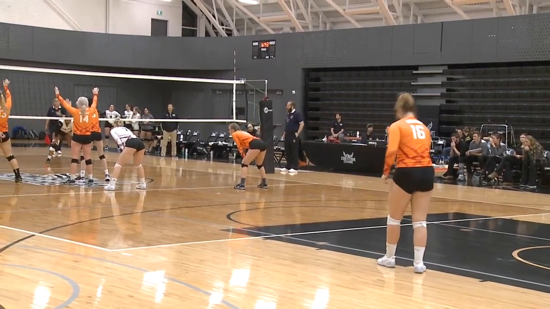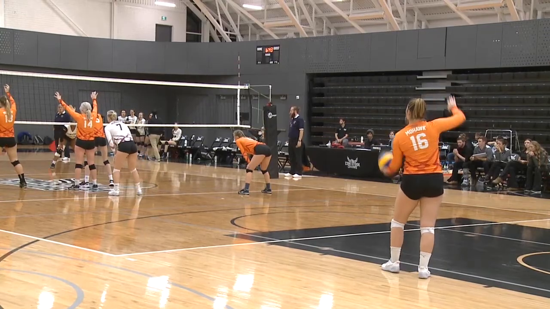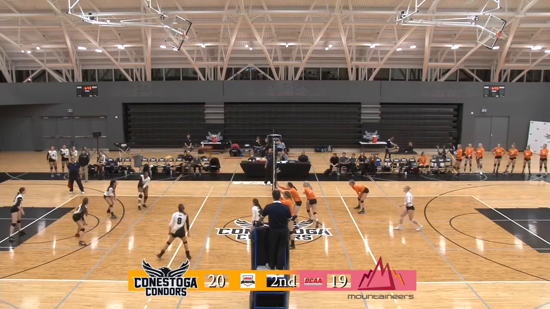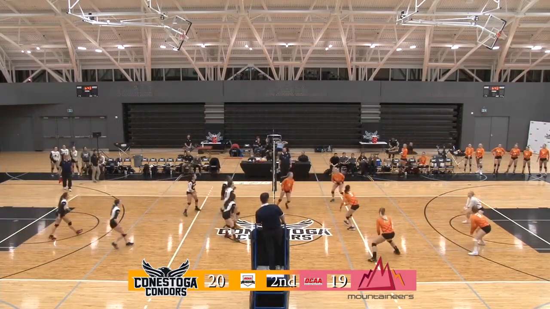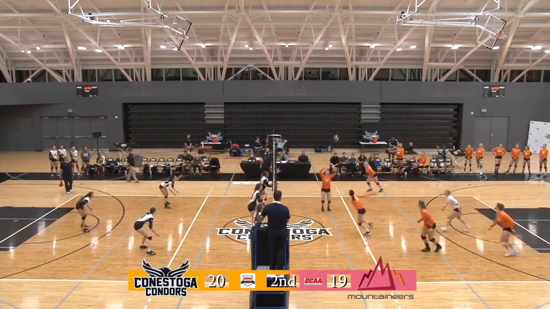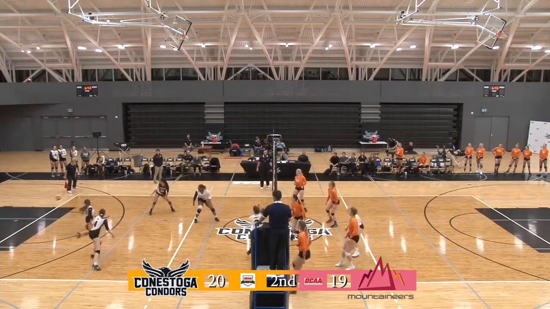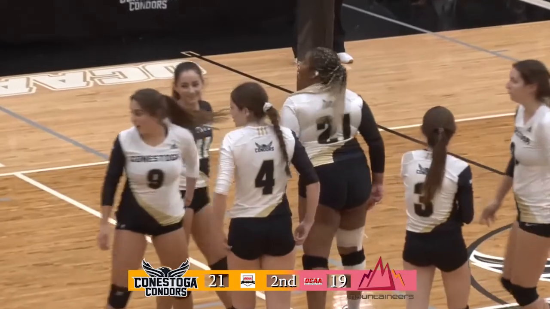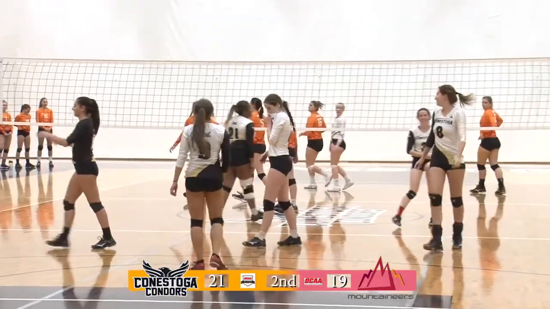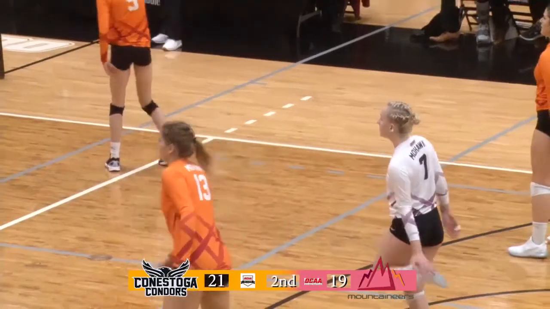Kovar serving for Mohawk. Good save there from Conestoga, making something out of it. And out, Conestoga point.